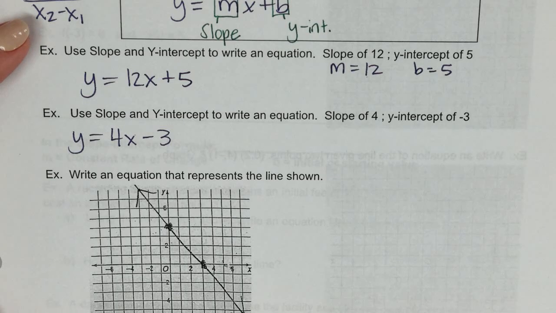There were two ways to write this one, yes? The one way you could write it is 4x minus 3. What's the other way? 4x plus negative 3, and it's the same value, okay?